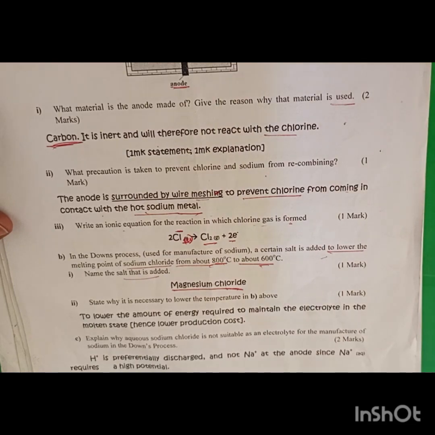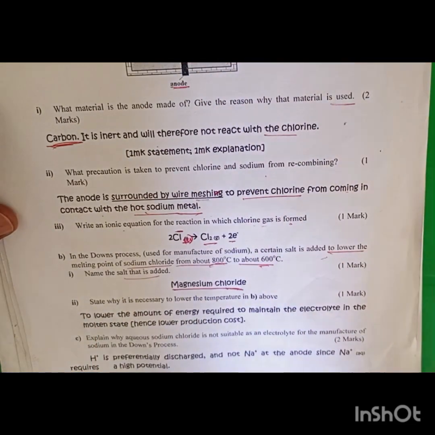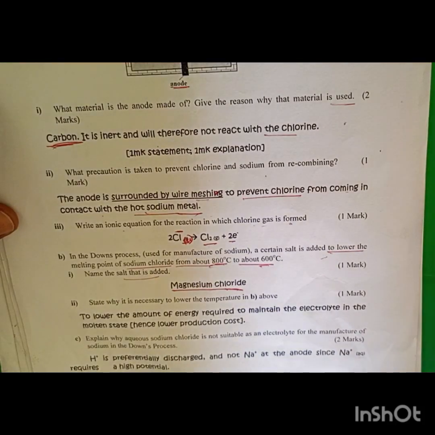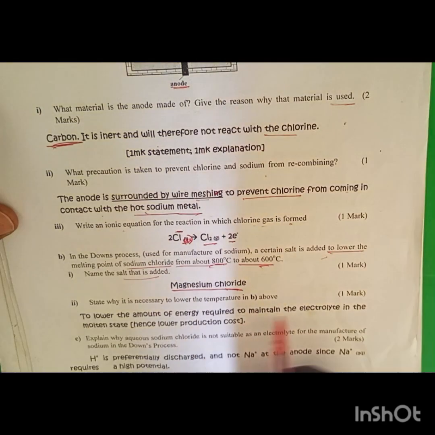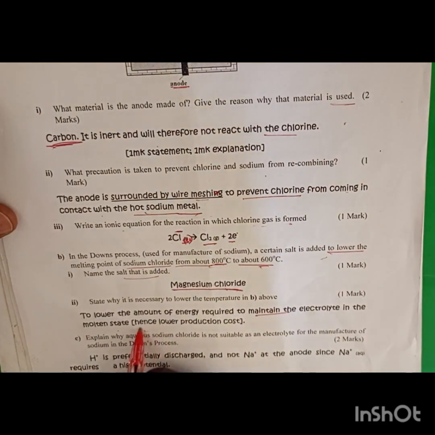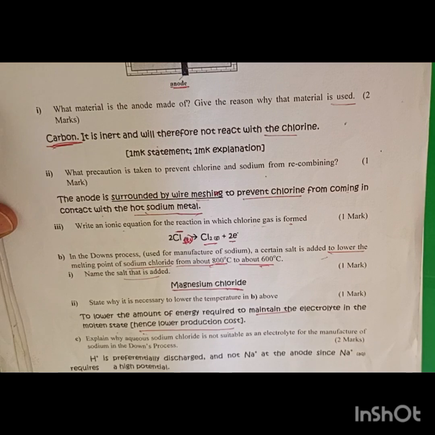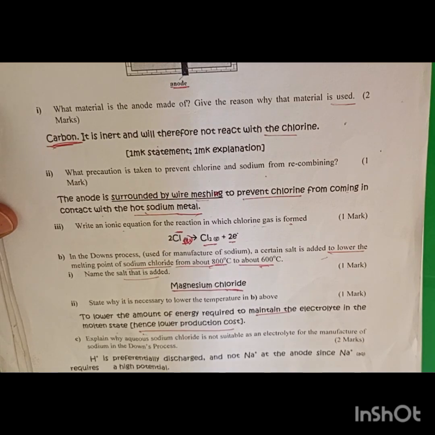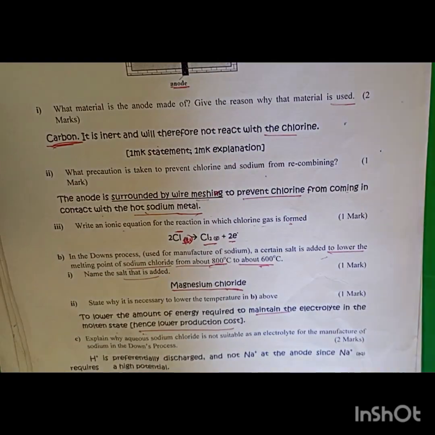State why it is necessary to lower the temperature. We lower the temperature to lower the amount of energy required to maintain the electrolyte in the molten state. In other words, we lower the production cost of sodium.